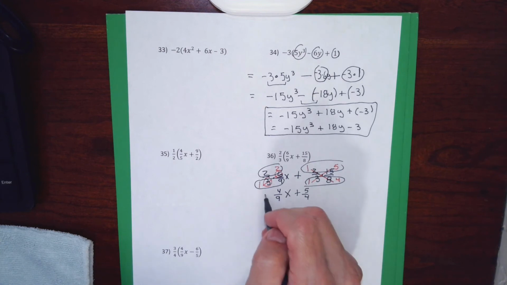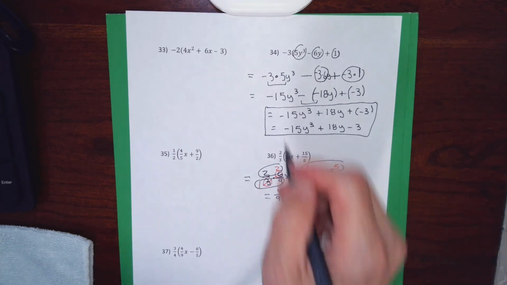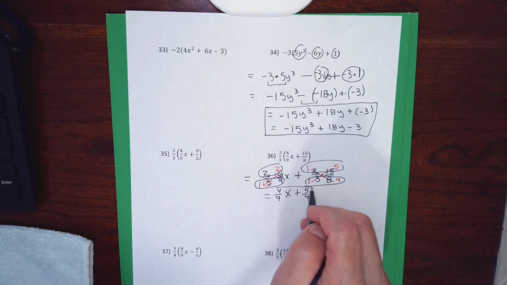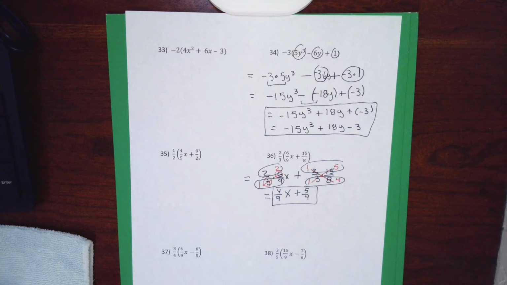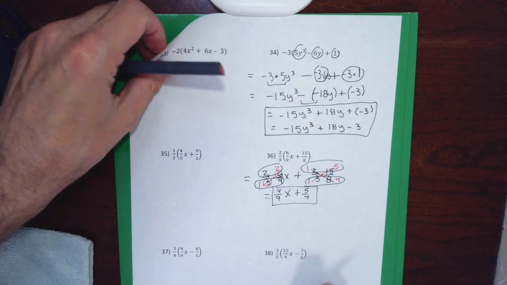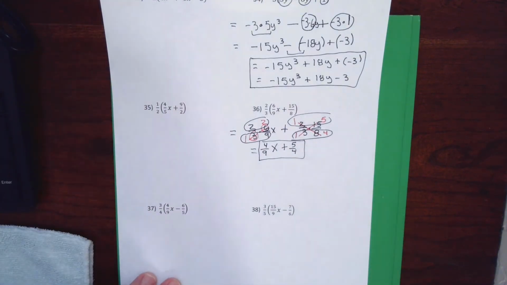For an answer, you should be writing equal signs because everything is equal to the line above it. The best answer for problem 36 is 4/9 x plus 5/4. If you wrote a slightly different answer, there are different ways to deal with the x. This is just the most natural way. If you wrote a slightly different answer and you want to know if it's correct, shoot me an email, show me your answer, and I'll tell you whether it's a good one or not.